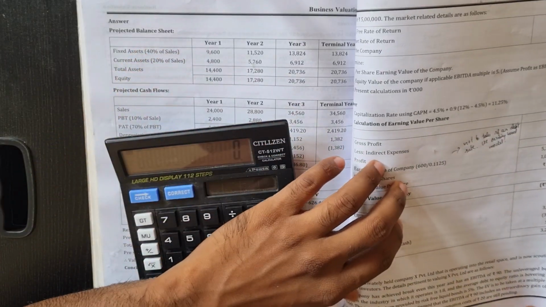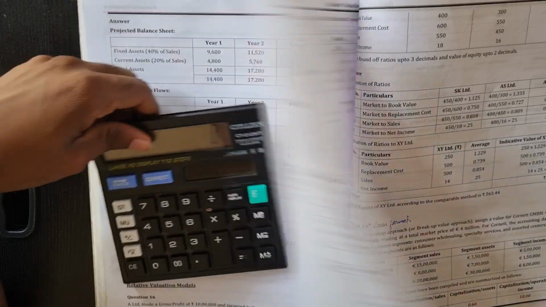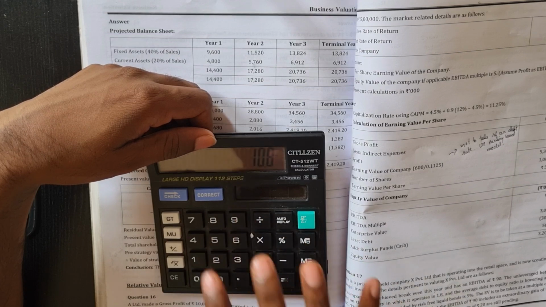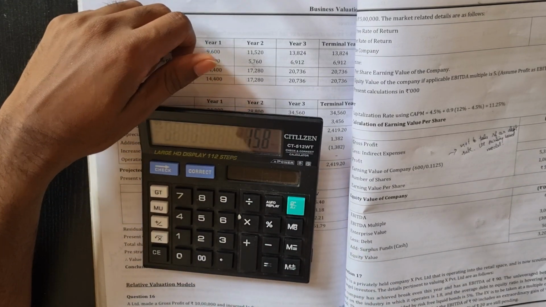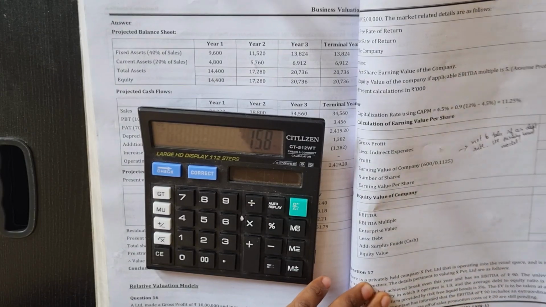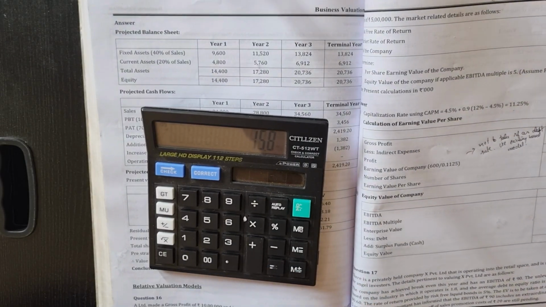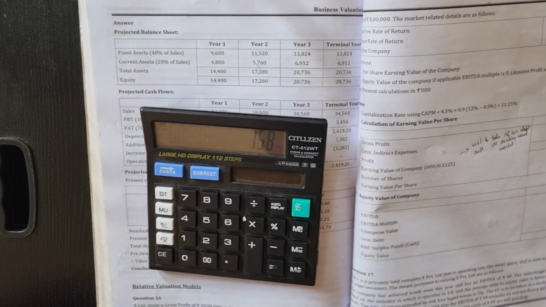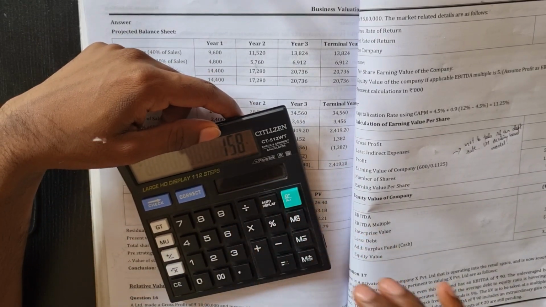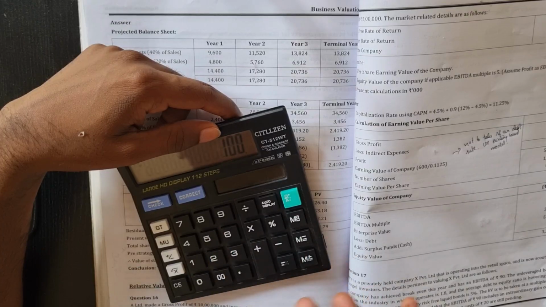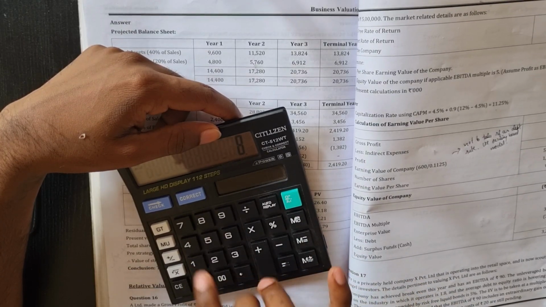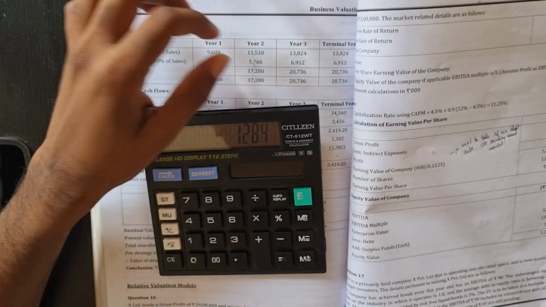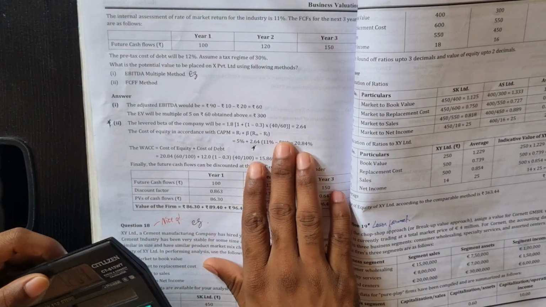So my market return is how much? The market return is 11. 11 minus 5 into 1.8 plus 5. Okay, my KE is 15.8. My cost of debt is 8.4. Now we have to find out the weights. Weight is 40 is to 60, right? So 15.8 into 60 divided by 100, plus 8.4 into 40 divided by 100. So I'm getting 12.84 as KO.